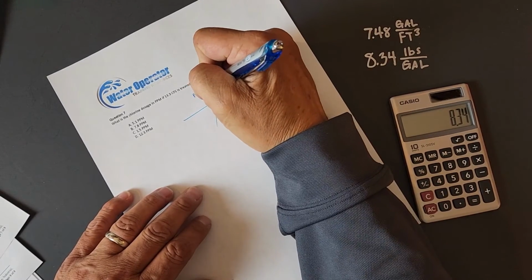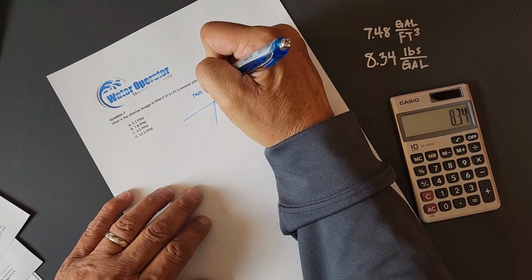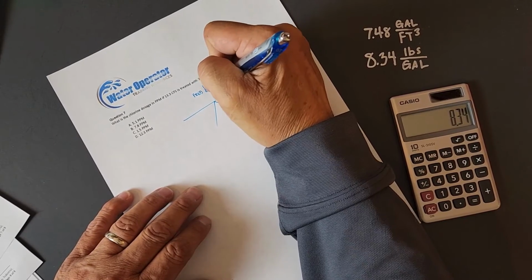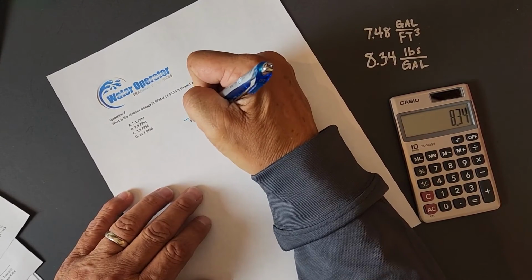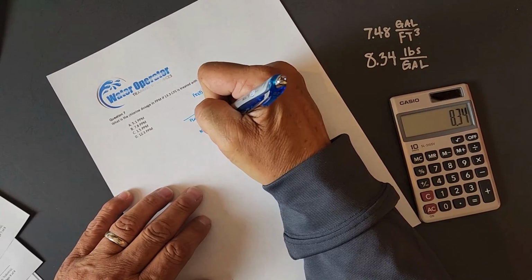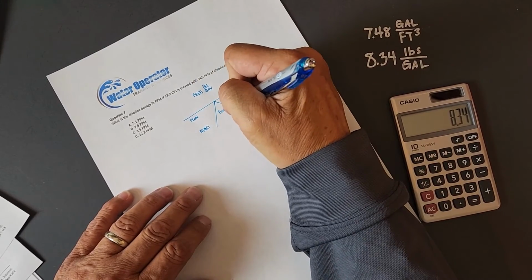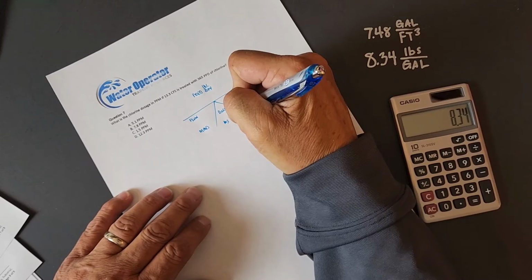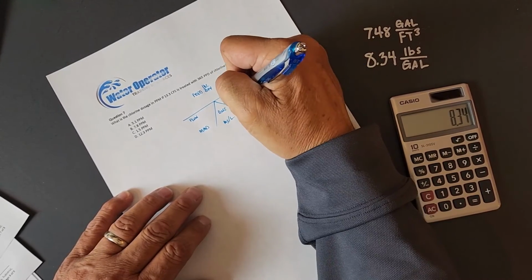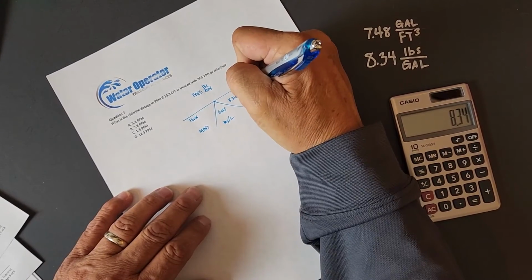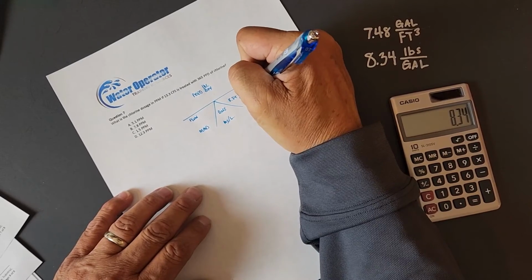We know feed is in pounds per day. We know the flow is in million gallons per day. The dose is in milligrams per liter, and water weighs 8.34 pounds per gallon.